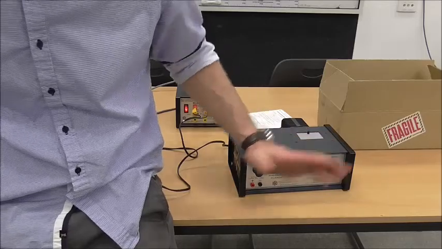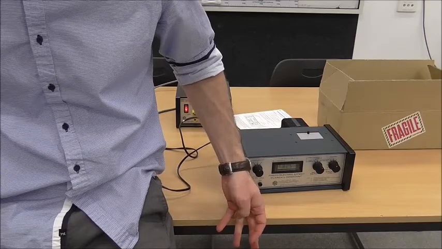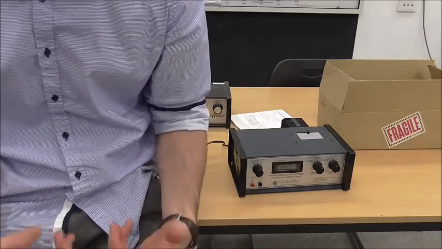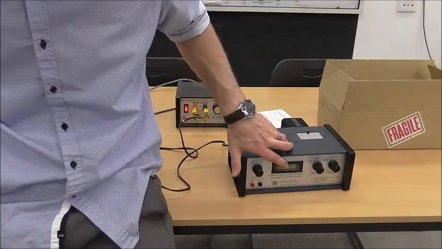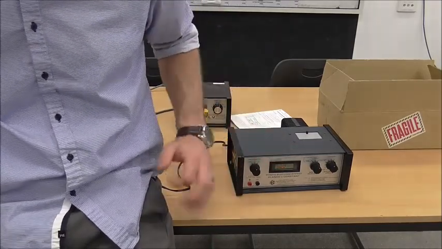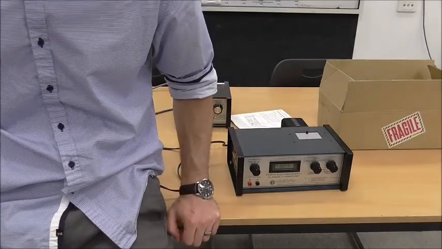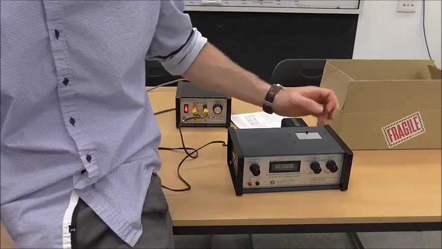Now the relationship between stopping voltage and kinetic energy is that the kinetic energy is going to be the same value as the stopping voltage in electron volts. So in this case, if it's 0.824, that means that the electrons are going to have 0.824 electron volts of energy. So this is what you would do with this apparatus, and you could put a different slide in there.